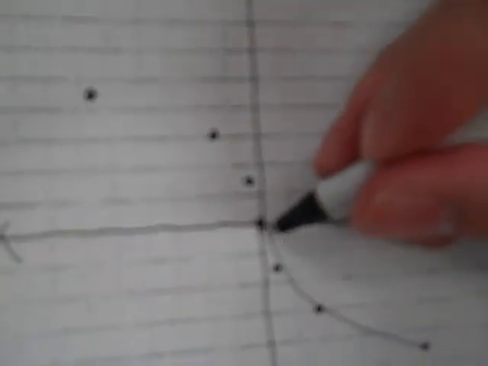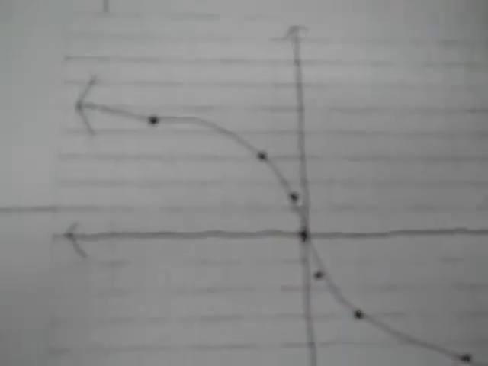Okay, now you make the points in the order you graph, and you're going to put arrows on both ends to tell yourself that the domain's unrestricted. You can go in all directions, positives and negatives.